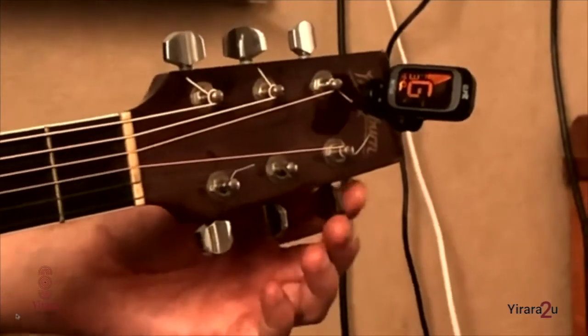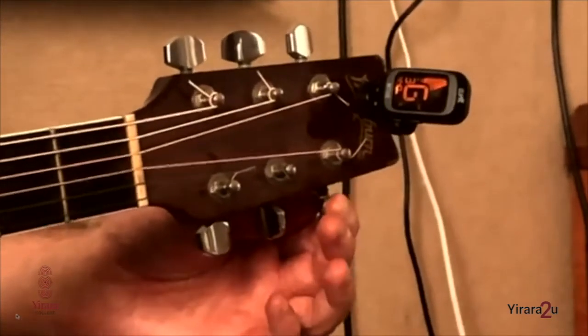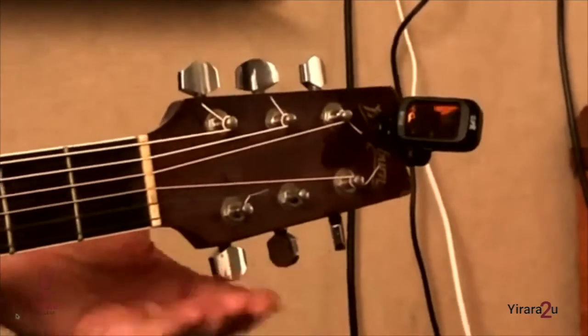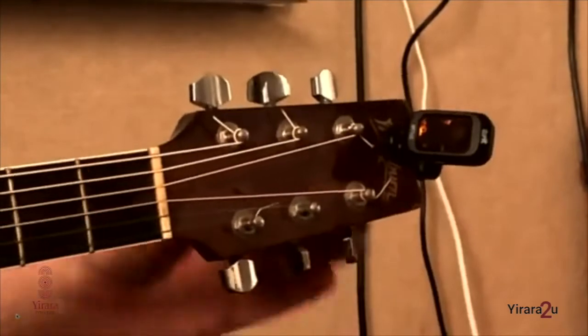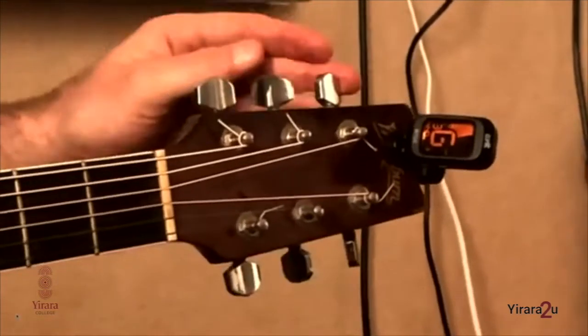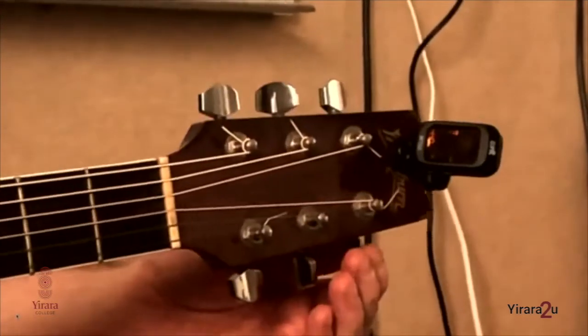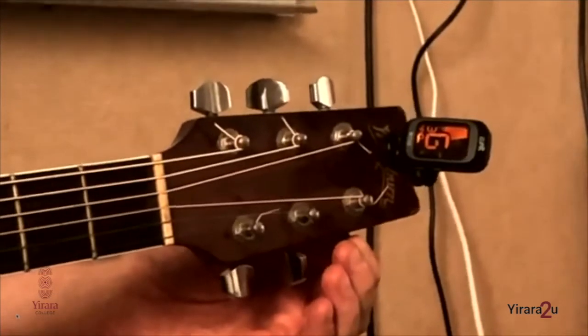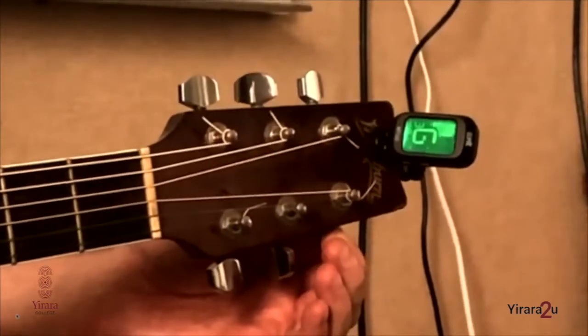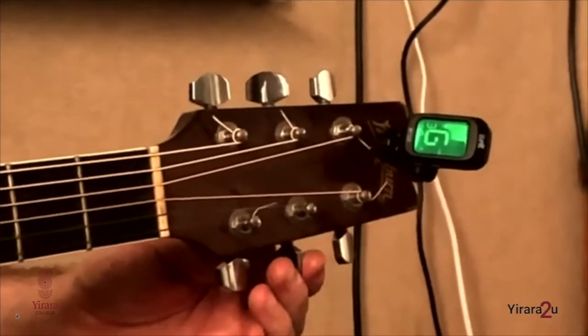Okay, G. That needs to come up. That's a G. So, these pegs, the other side, you need to turn them the opposite to what you would these ones. Okay. So the G. When it needs to come up, you turn it to the right. There you go, that's in tune.